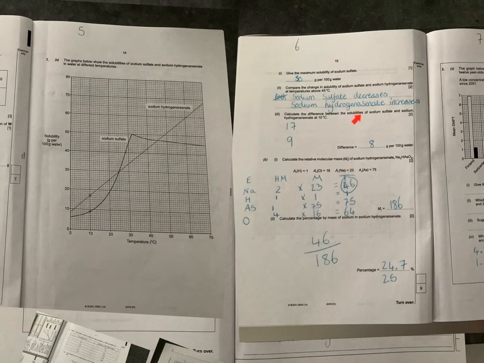Calculate the difference between the solubilities of them both at 10, so find them both at 10, you can see I've done dots, and take them away from each other. It's a difference, nice 2 marks, 1 mark for finding them, another mark for taking it away. Then this is a question you practiced before, it just says to find the MR, draw the table, element, how many, mass, total, you should have got 168.